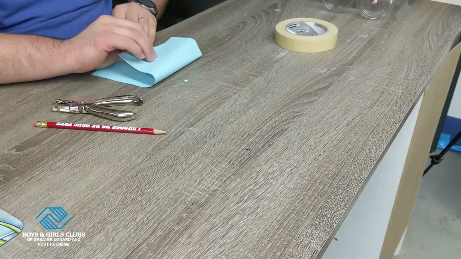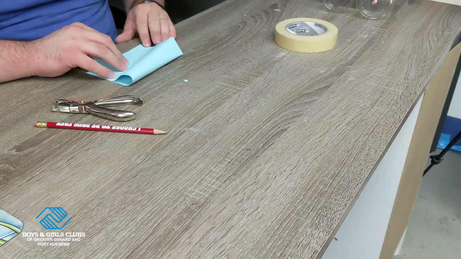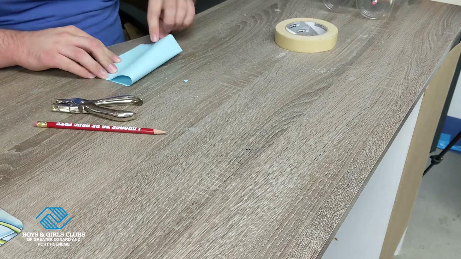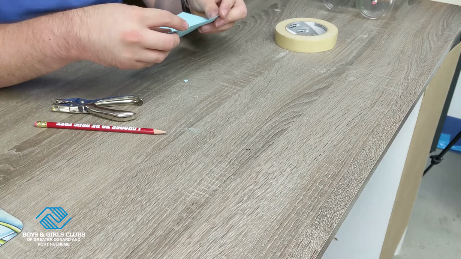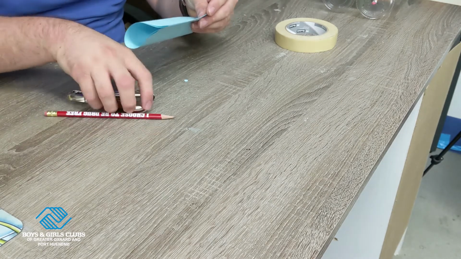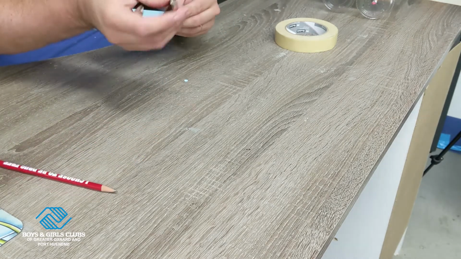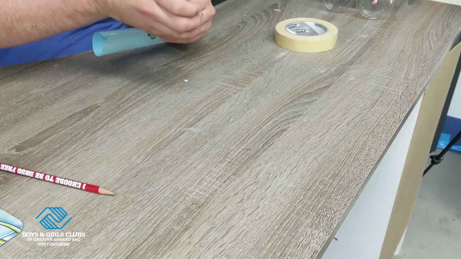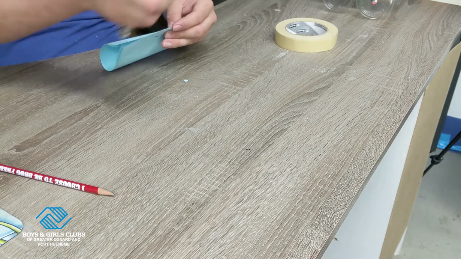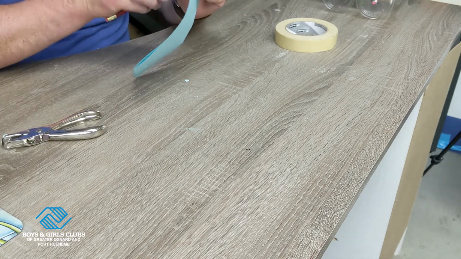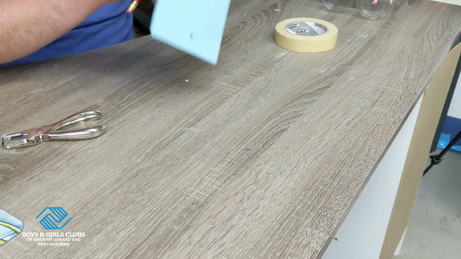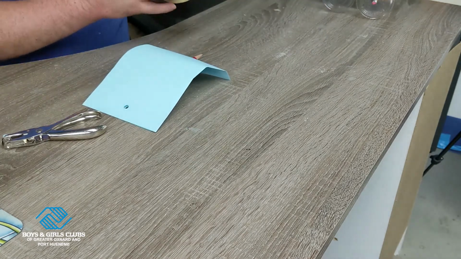In this section, we don't really want the flag to move around so much, so we do want our holes pretty tight on this one. If our flag moves too much, we can easily use tape to hold it together, which I'll probably do either way, even if it doesn't move around much, just for the sake of this activity. Take our first pencil, get it in there, get our tape.